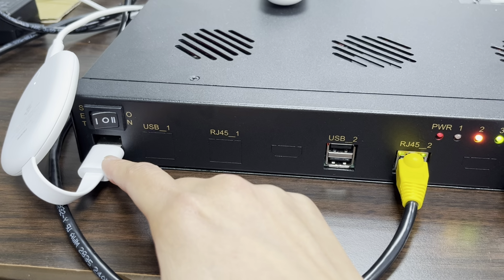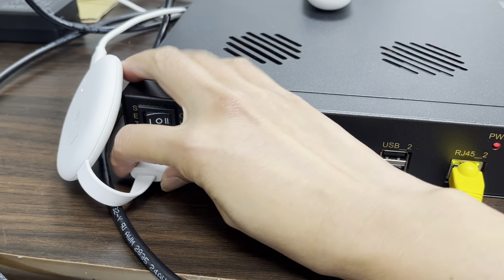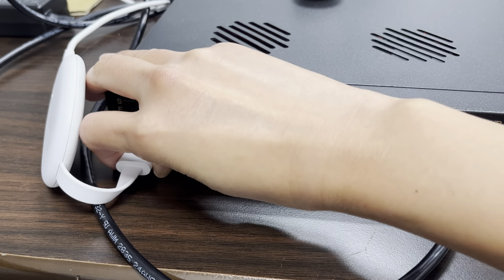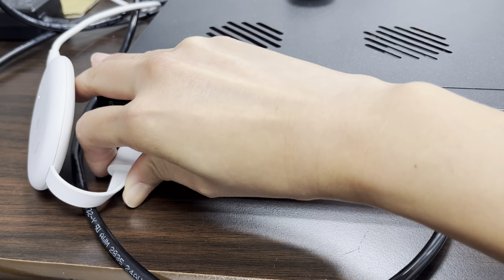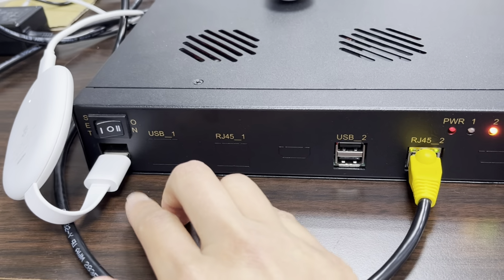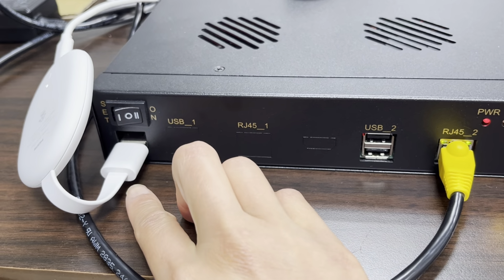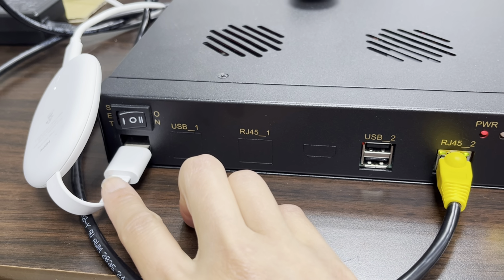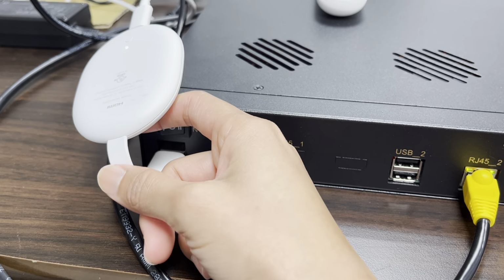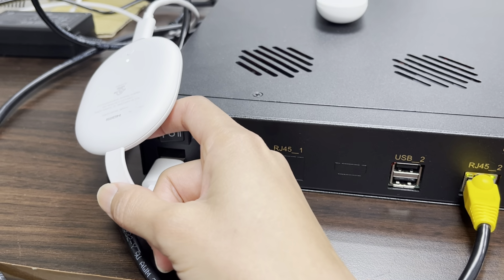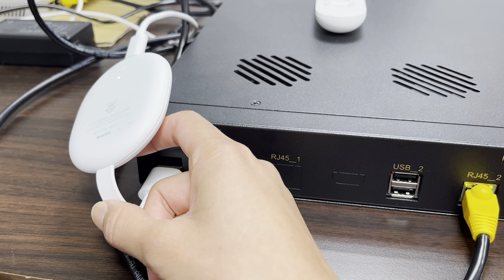Then we have here an HDMI input connector that you can connect to the TV box, as I have here. It's a TV box.